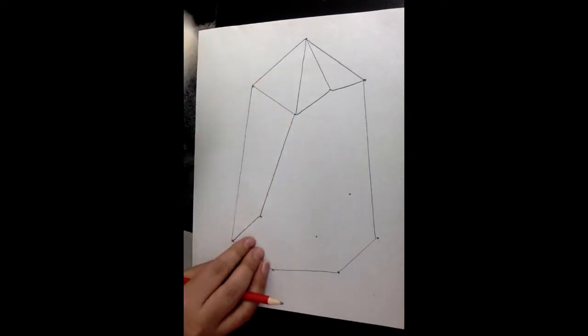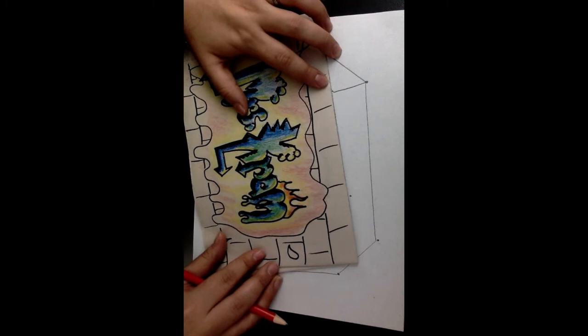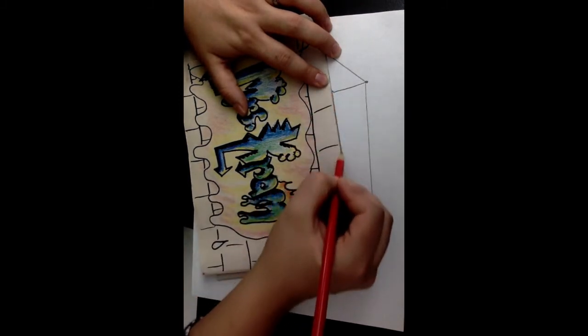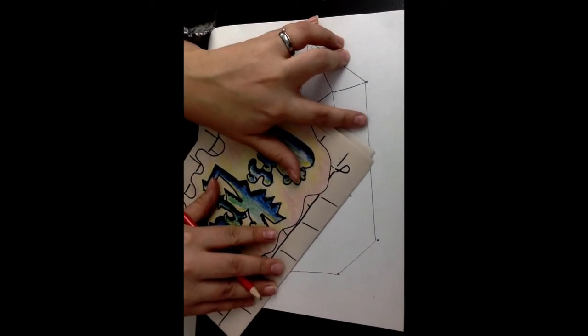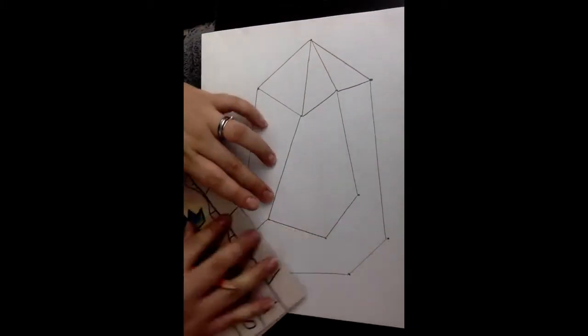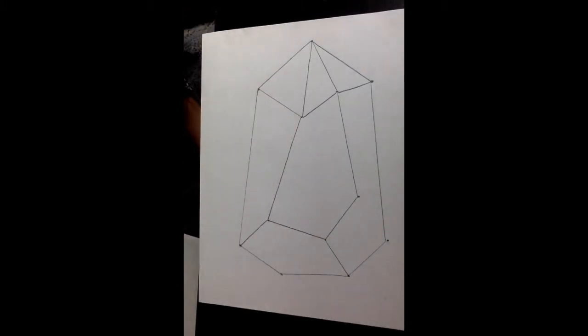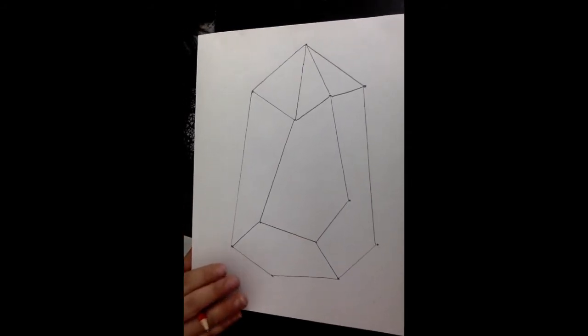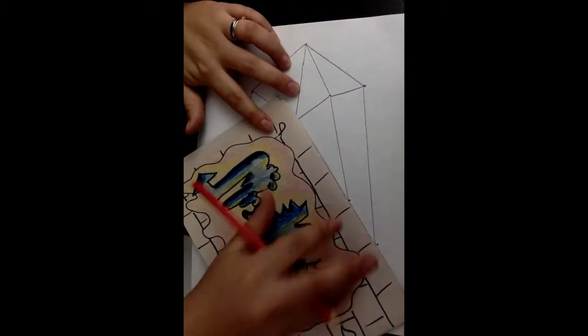Remember, yours isn't going to look exactly like mine, and that's okay because in nature, crystals rarely look the same as each other. They're all a little bit different. All right, I think I'm going to stop there. If you want to make more lines, you can. I'm going to keep mine simple so it's easier to color when the time comes. Maybe I'll add one last little line here.